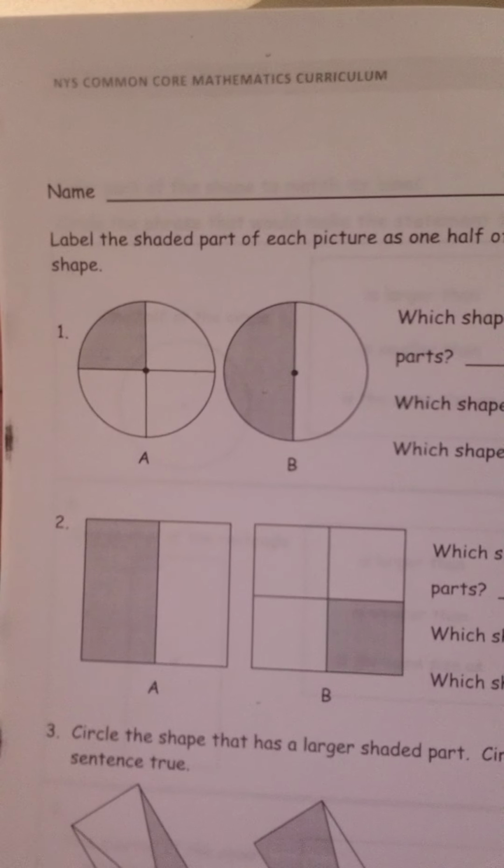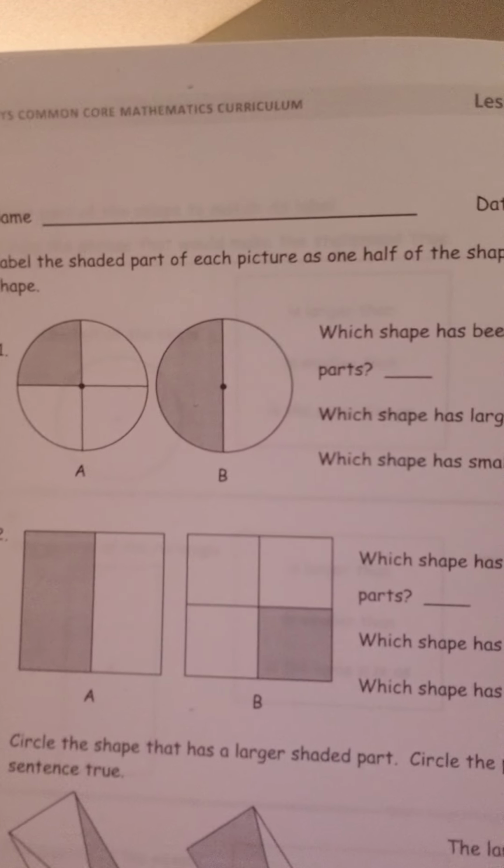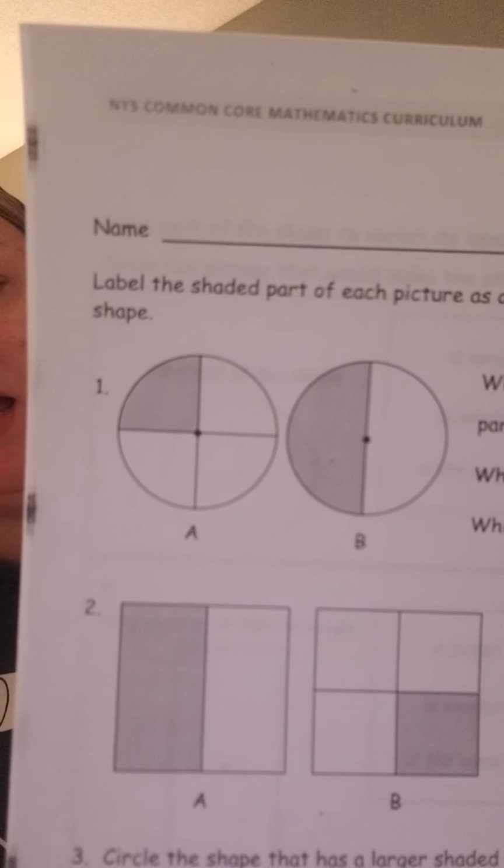Looking at lesson 9, it says label the shaded part of each picture as 1/2 of the shape or 1/4 of the shape. So you're gonna read through the questions. Like let me do number 1 for you. Number 1, we see a circle. Circle A is divided into 4 parts, and circle B is divided into 2 parts. Okay, so look at these pictures, these circles, and then over here are the questions that you're going to answer.